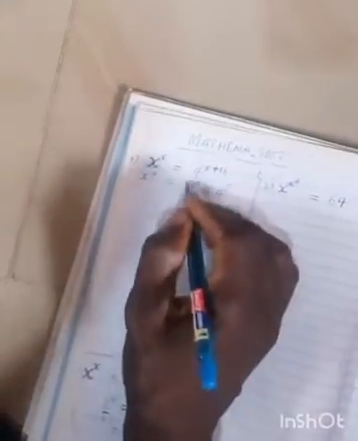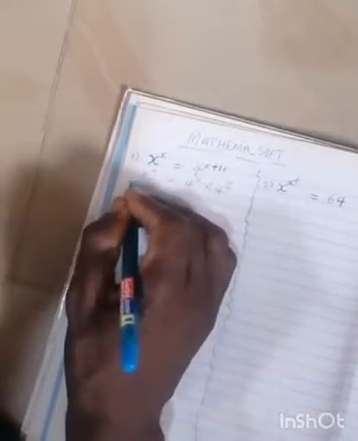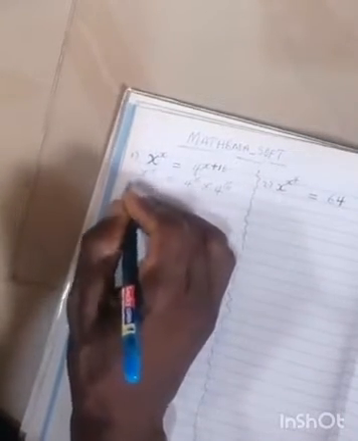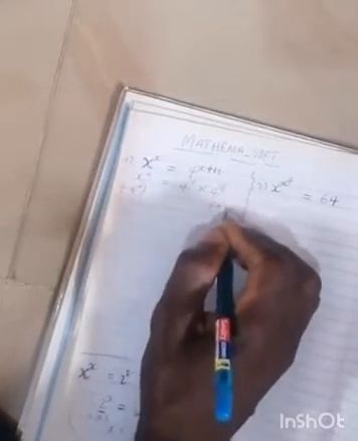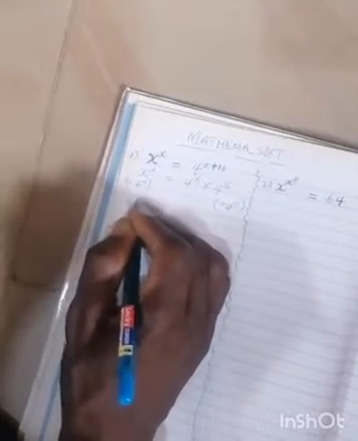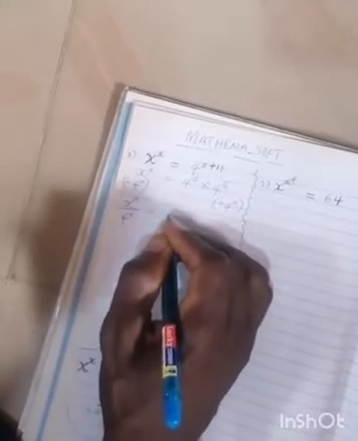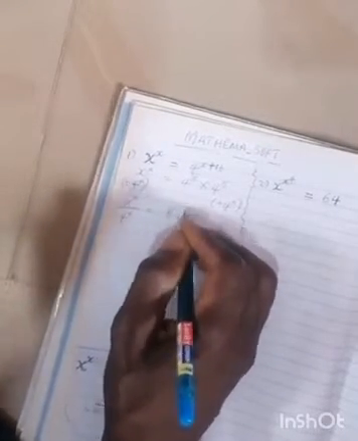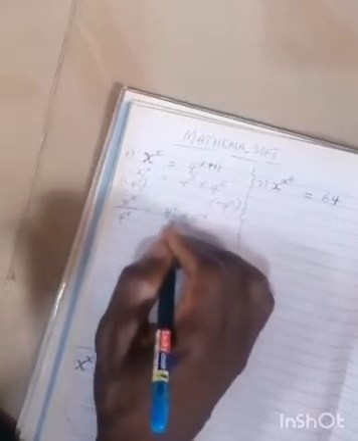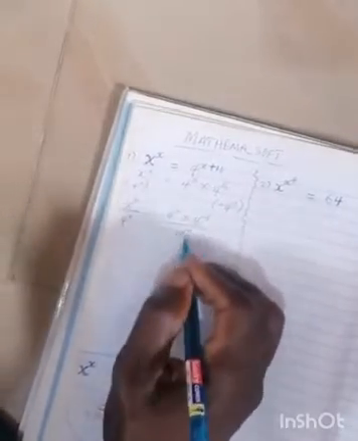The next thing is that I need to remove this 4 raised to power x. So I divide both sides by 4 raised to power x. I will have x raised to power x over 4 raised to power x, and then equals 4 raised to power x times 4 raised to power 16 over 4 raised to power x, such that 4 raised to power x will cancel 4 raised to power x, and then what I will have left will be on this side by observation.